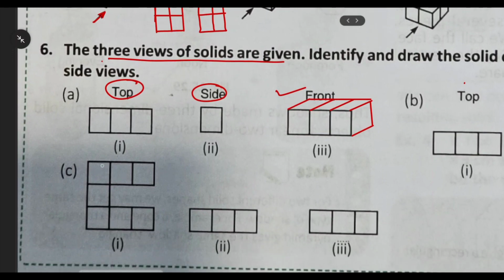Now let's proceed to question number C. As you can see here, this is a front view. To draw this, we have to draw the top view first. To draw the top view, we draw a straight line like this. Again, draw a straight line like this. And we draw a straight line like this.